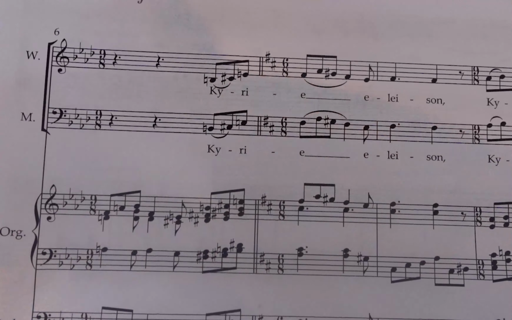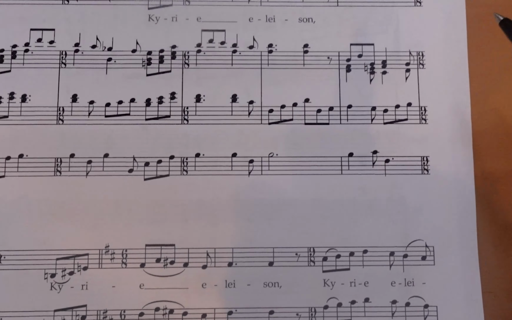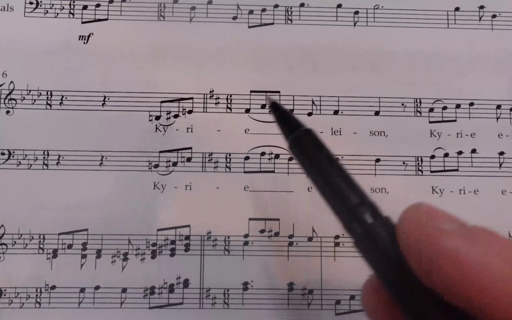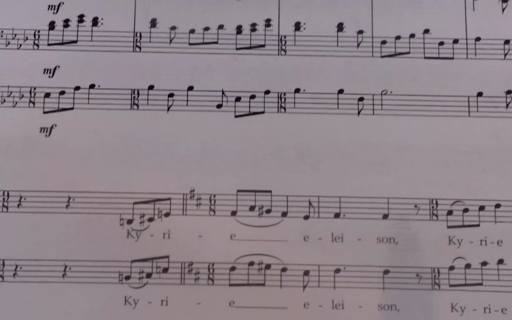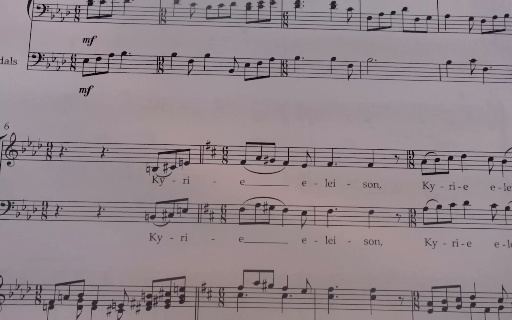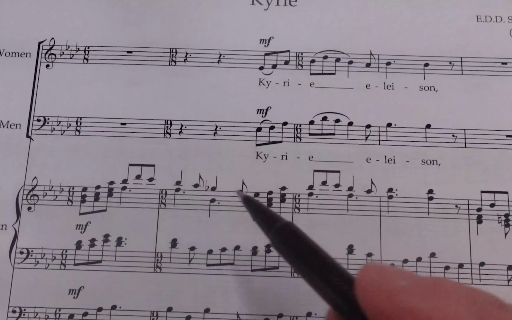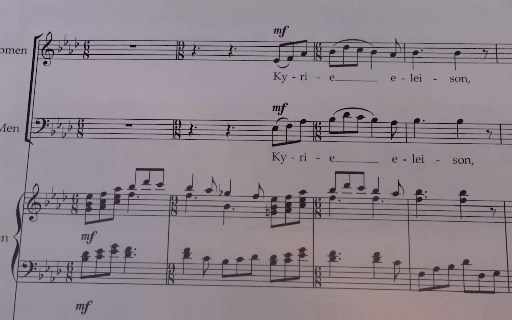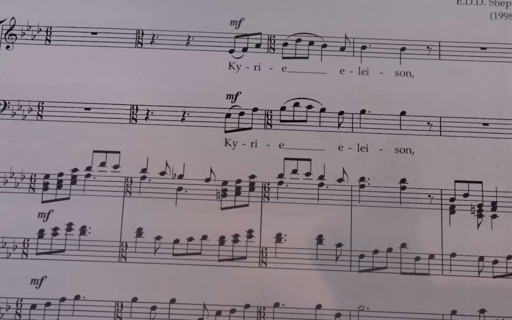that's quite a modulation. But the fact of the matter is that modulation happens in the organ part before the choir has to come in, and the choir's coming in with exactly the same tune that they sang before, just starting on a different note, right? We're essentially just taking what the choir had up here on their first Kyrie, and for the second Kyrie, they're just transposing it.